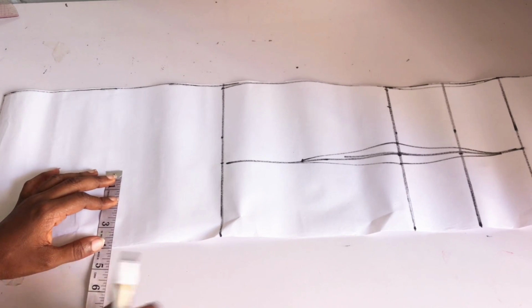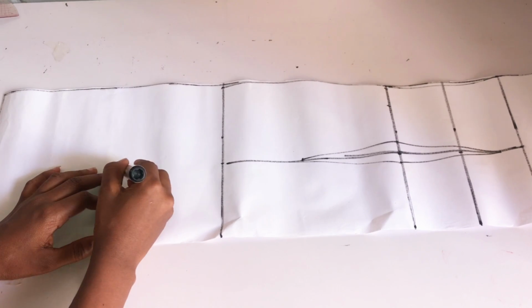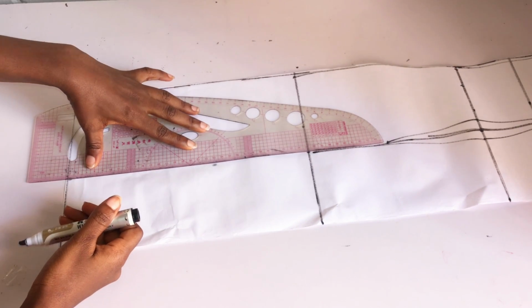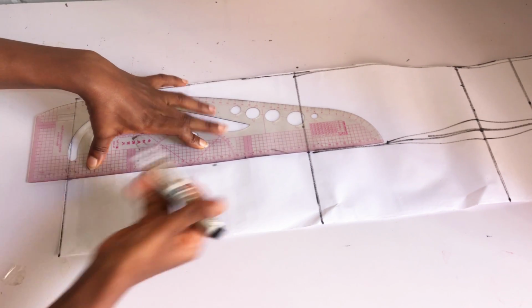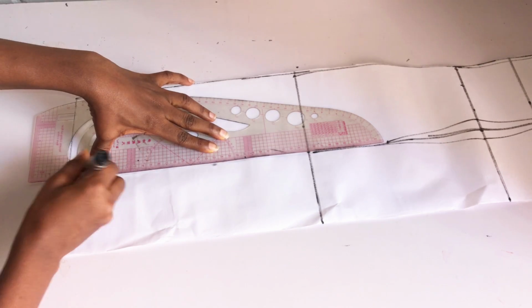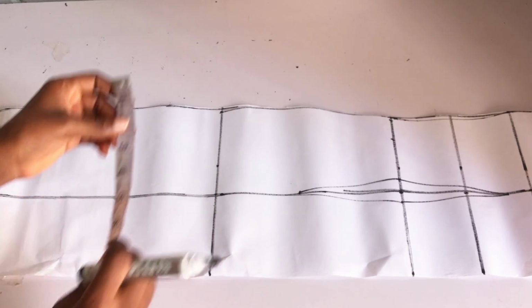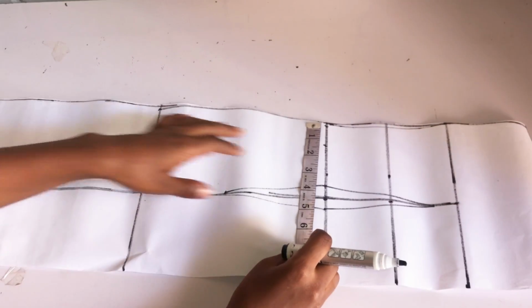So the next thing I'm going to do now after cutting is to extend my dart leg to meet this dress length. As you can see, I have 4 inches on the dart leg. I went ahead to mark the 4 inches all the way to the dress length, and I connected it into a straight line. The next thing you'll do is to create the ruffles on the side.